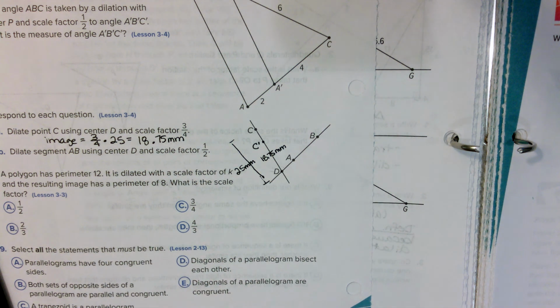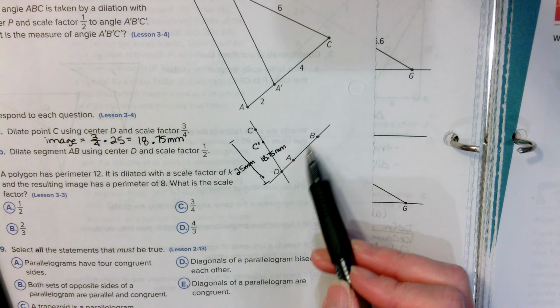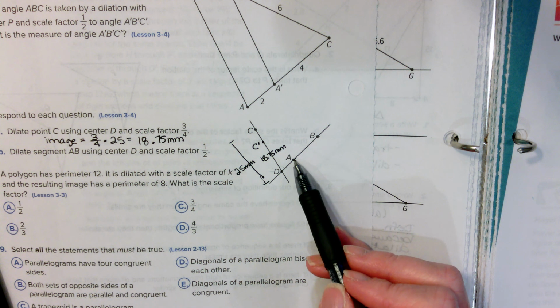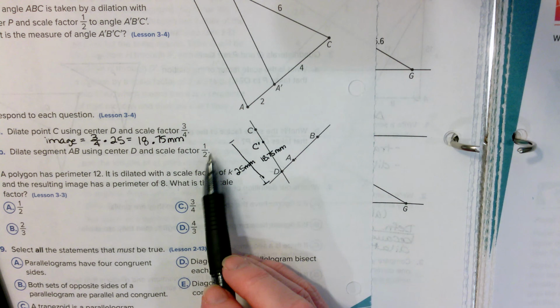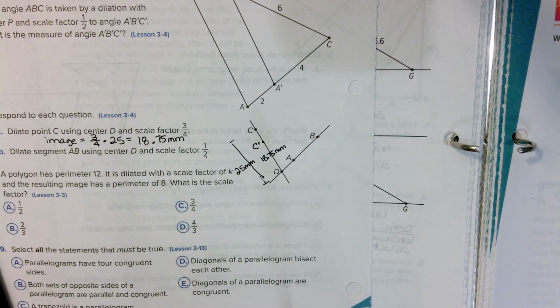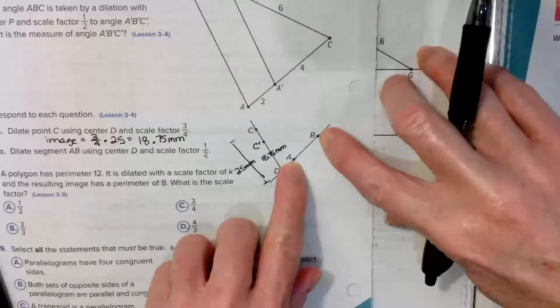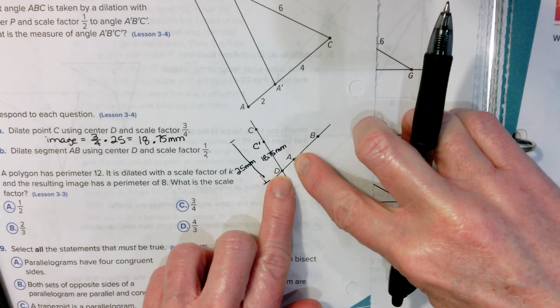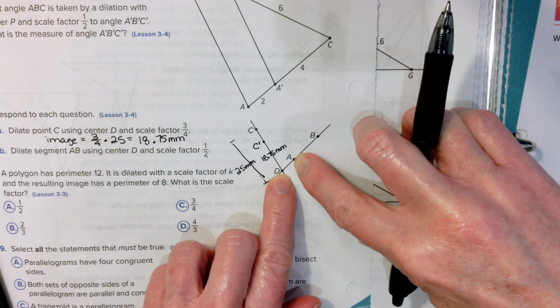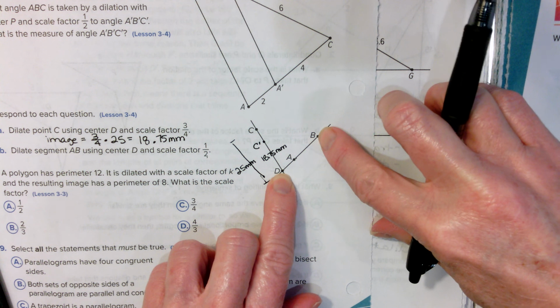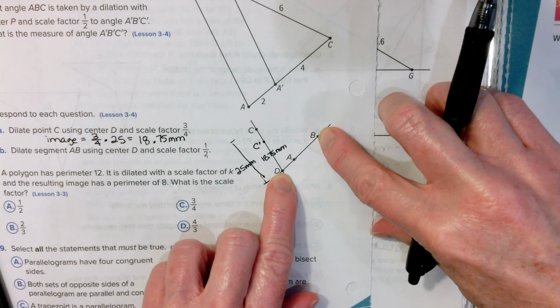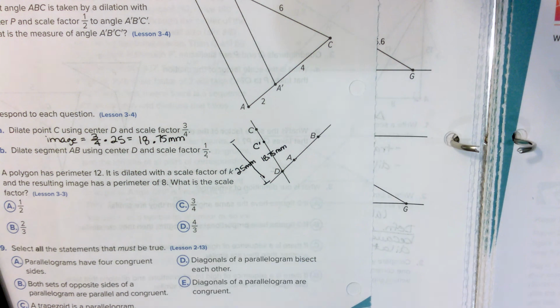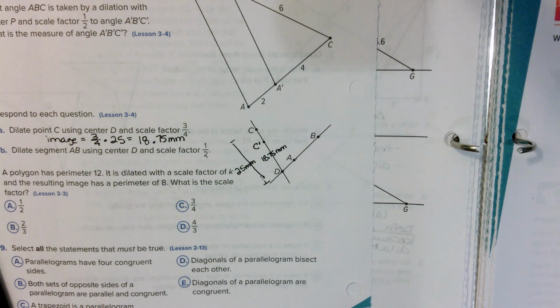So that one was pretty easy for a lot of kids last year, but the second one, it says dilate the segment AB. So there's this little segment on here. It says dilate the segment AB using center D and a scale factor of 1/2. So don't think about doing the whole segment at once. Dilate A from D by a scale factor of 1/2 to get A prime. Dilate B by a scale factor of 1/2 around D to get B prime. And then you'll have A prime, B prime exactly where you want it.